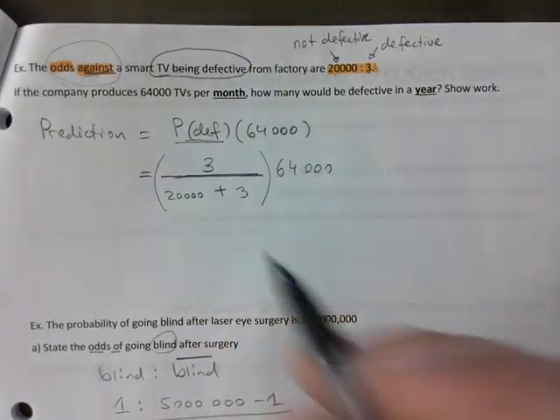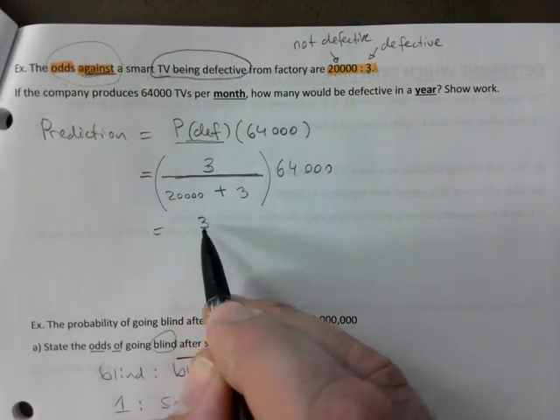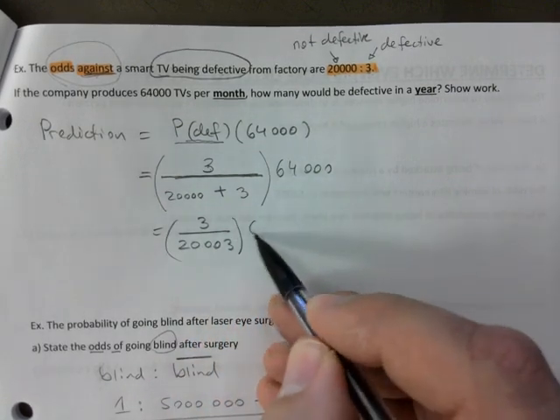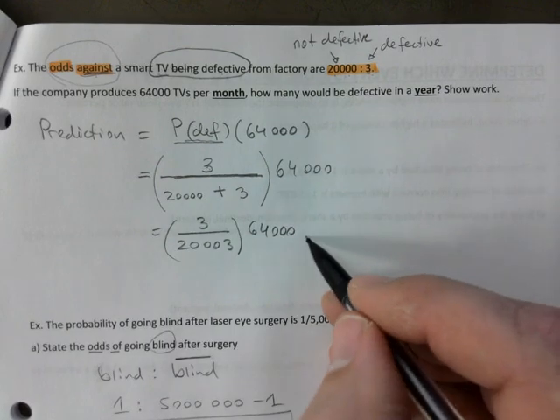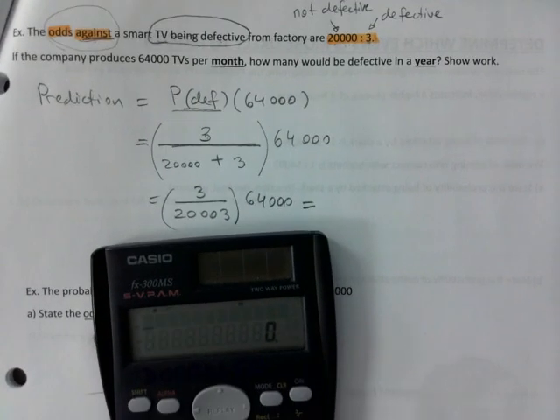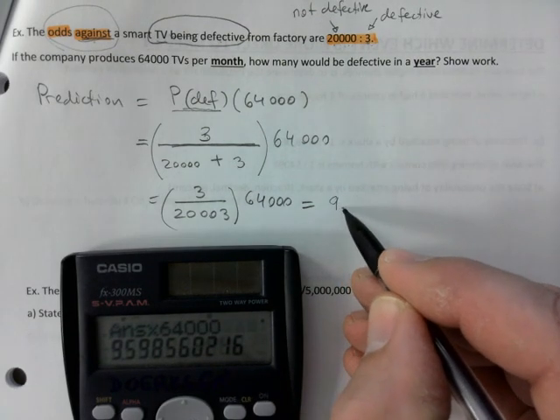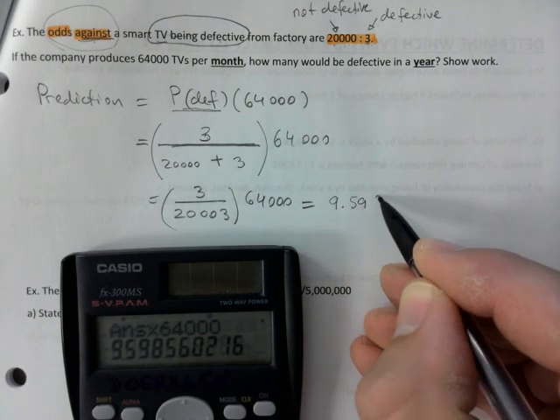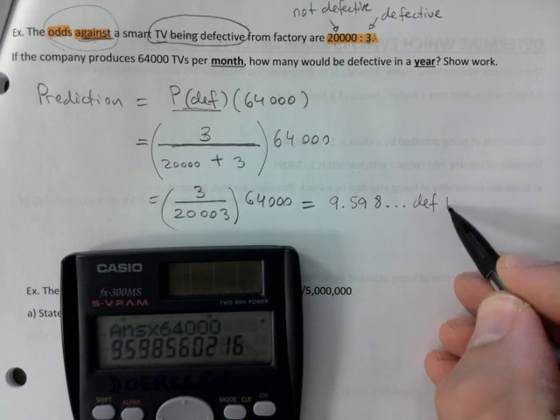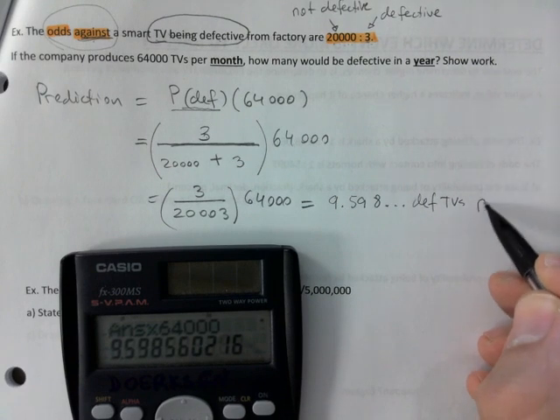So let's clean this up. This would be 3 over 20,003 times 64,000 TVs. Let's figure out how much that would be. You grab your calculator. You go 3 divided by 20,003. Ooh, that's a small number. That's okay. Times 64,000. What does that tell me? 9.598 per month, right? Defective TVs per month.